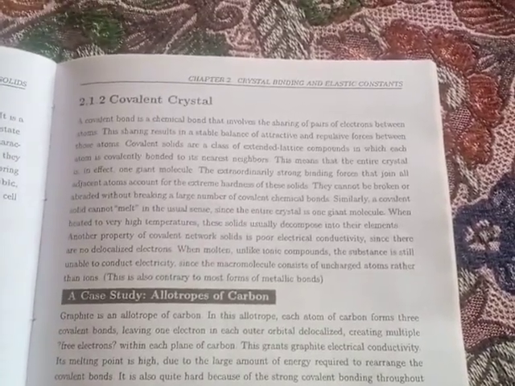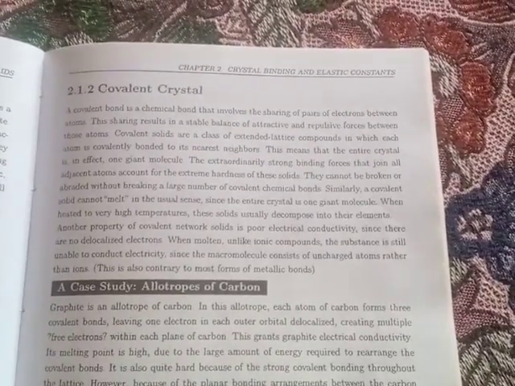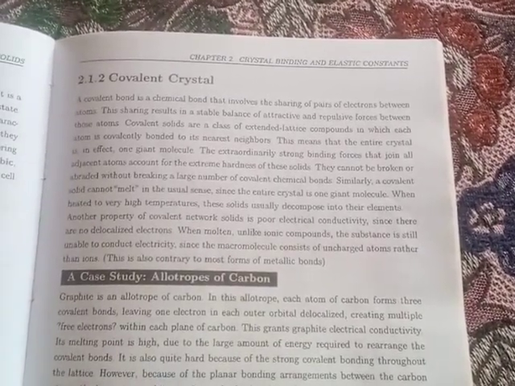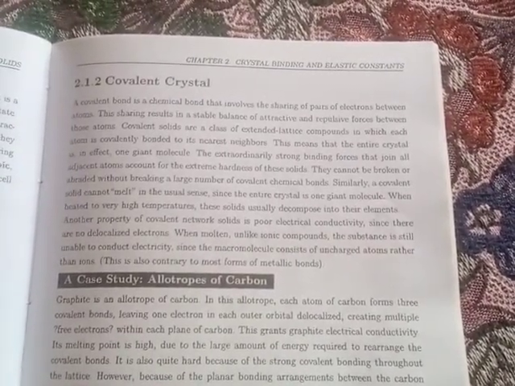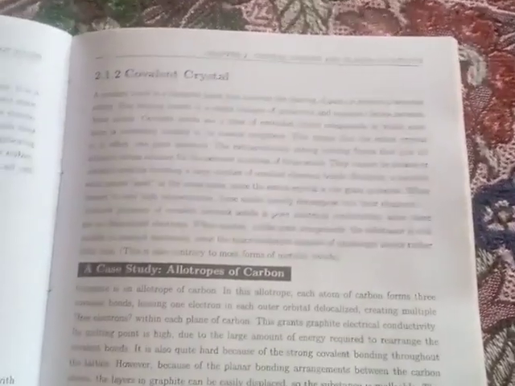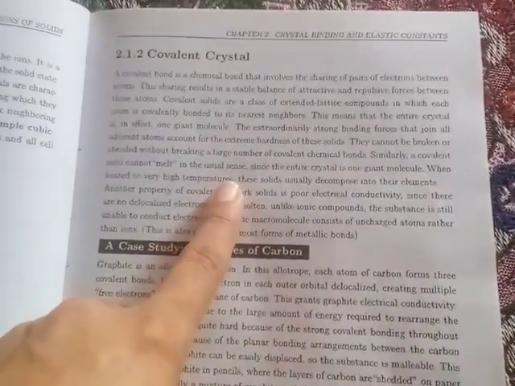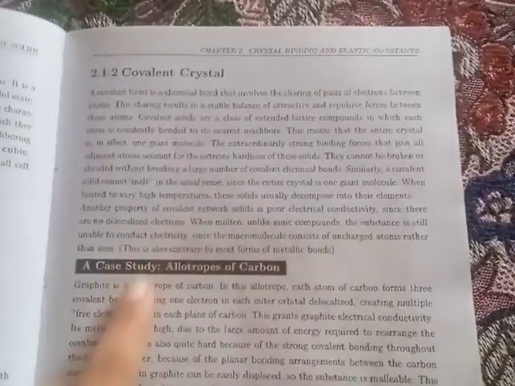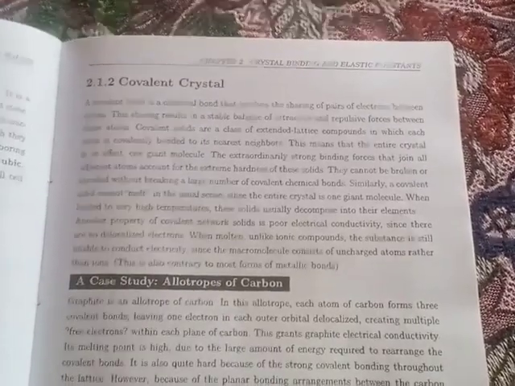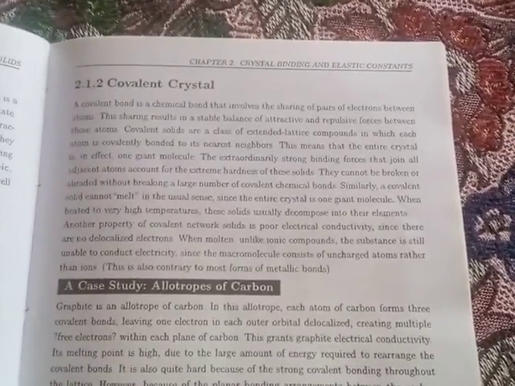The extraordinarily strong binding forces that join all adjacent atoms account for the extreme hardness of these solids. They cannot be broken or abraded without breaking a large number of covalent chemical bonds. Similarly, a covalent solid cannot melt in the usual sense, since the entire crystal is one giant molecule. When heated to very high temperatures, these solids usually decompose into their elements.